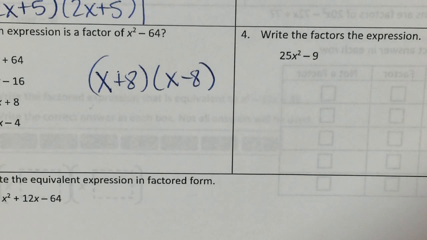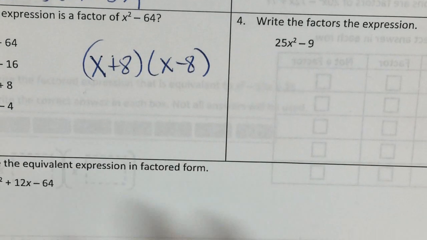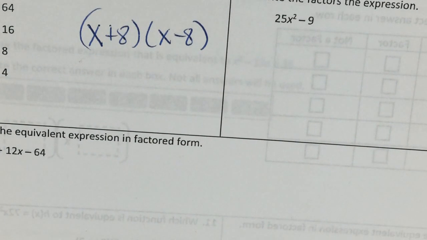I don't think there's anything else. Just please, please, please remember that you absolutely have to take out the greatest common factor first. I don't think any of these had a greatest common factor, but there probably will be one on the EOC like that.